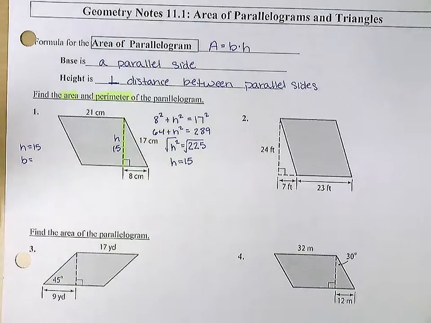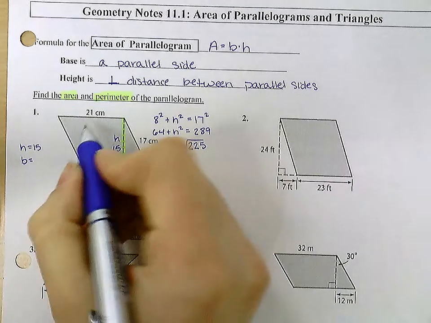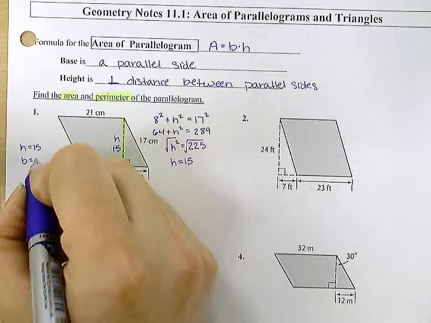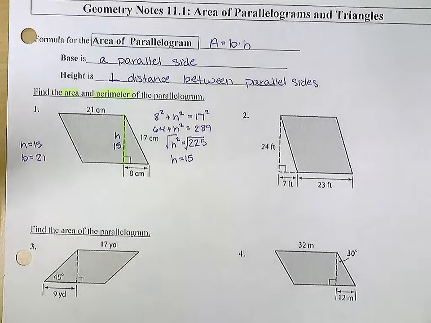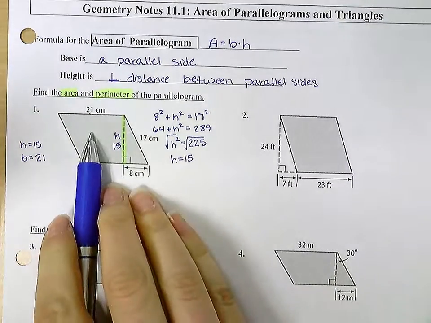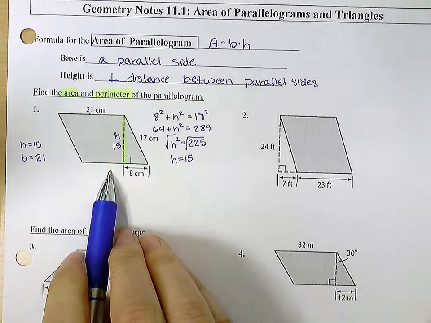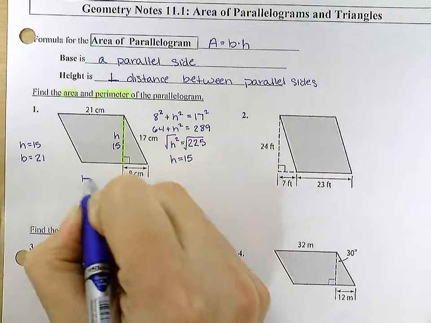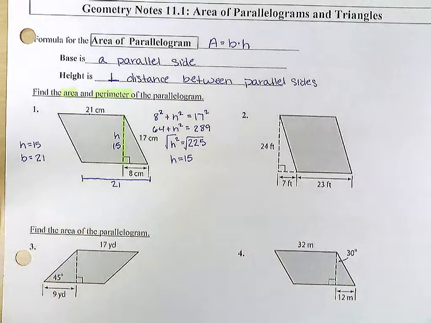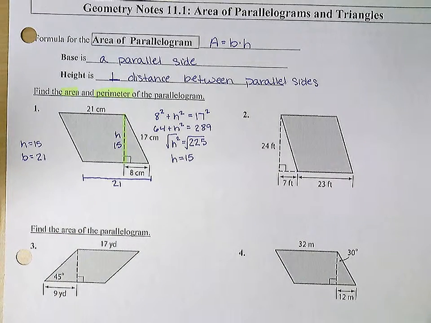What's the base? Okay, the base is where that perpendicular hits that side. So how long is our base? It's 21. Okay, if this is a parallelogram, your opposite sides are congruent to each other. Okay, so this entire length also has to be 21 centimeters. Okay, so since it's a parallelogram, that side also has to be 21.